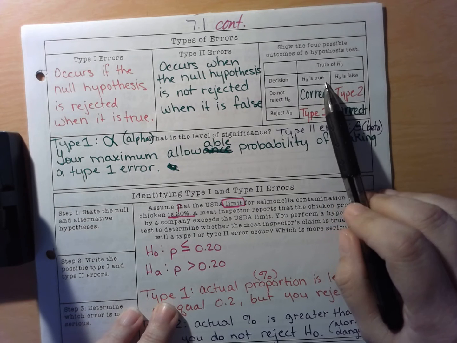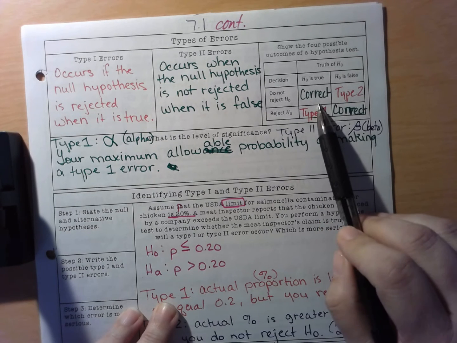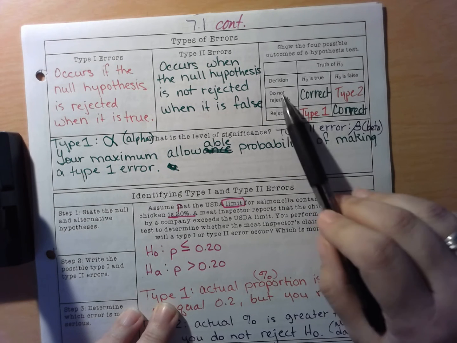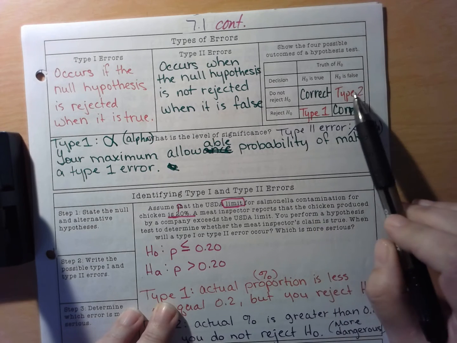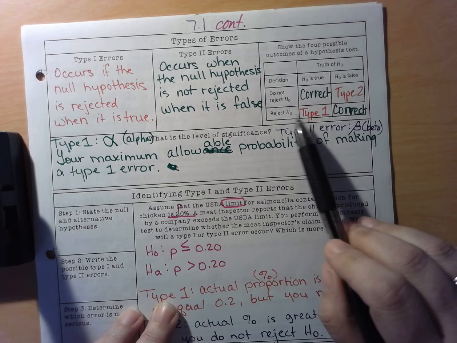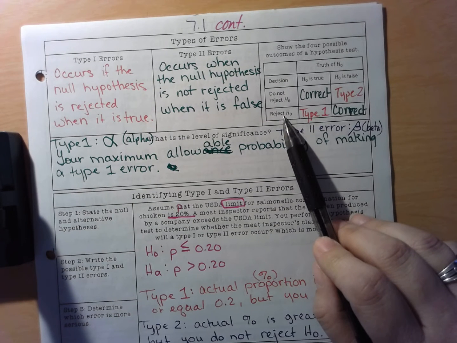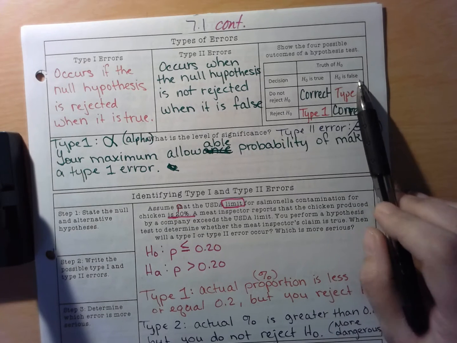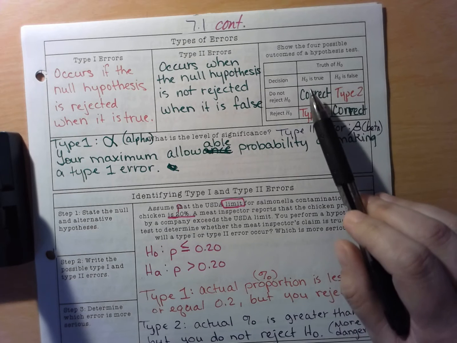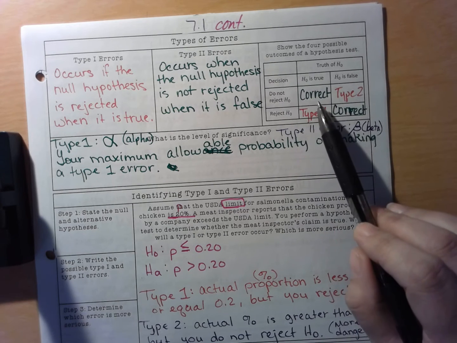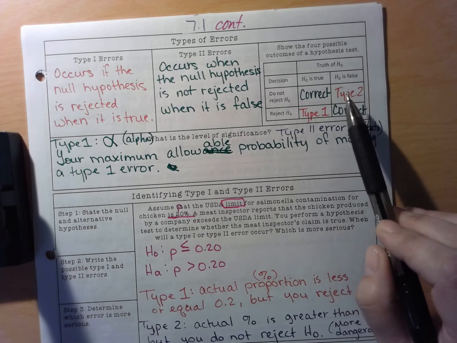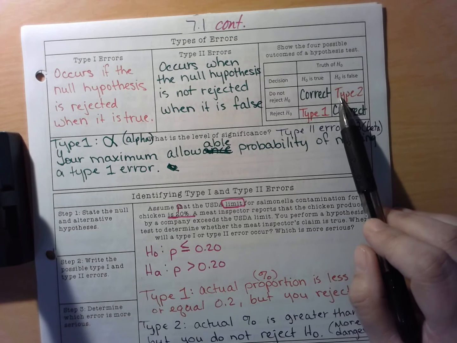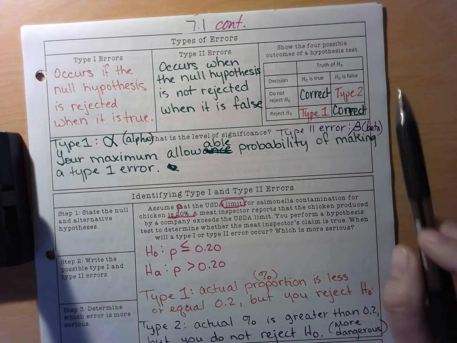Okay, so what happens? Well, if your decision is HO is true and you do not reject the HO, then you're correct. If HO is false, but you do not reject it because you were saying it was not false, then it's type 2. If it's true, but you do reject it, that's like telling somebody who's telling you the truth that they're lying to you, that's a type 1 error. If HO is false and you do reject it, then you're correct. If someone's telling you a lie, but you don't reject them, then you're making a type 2 error.